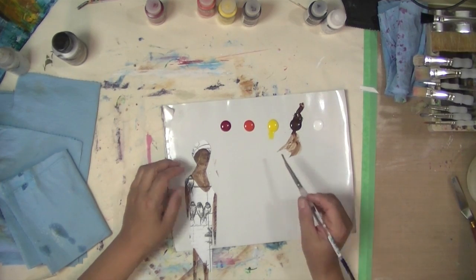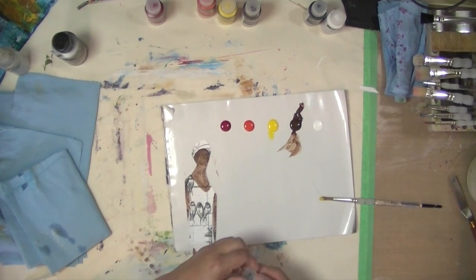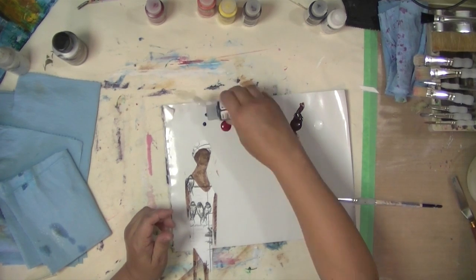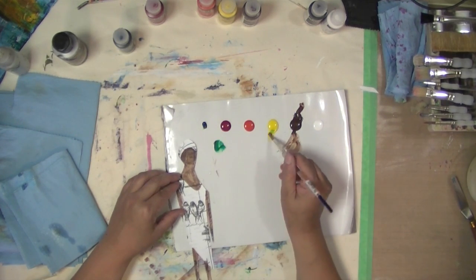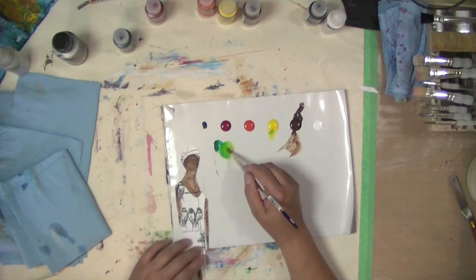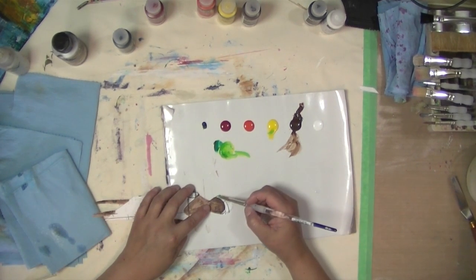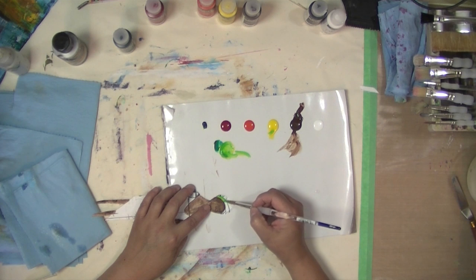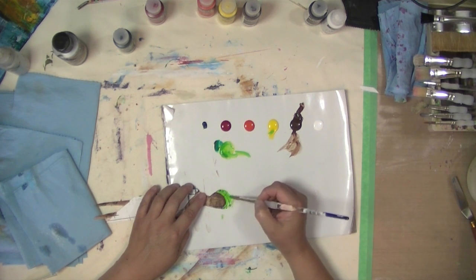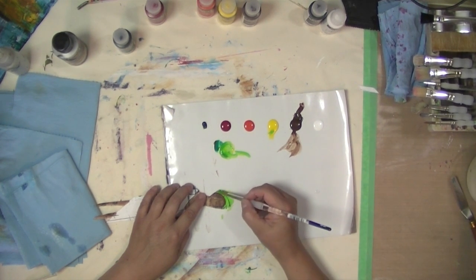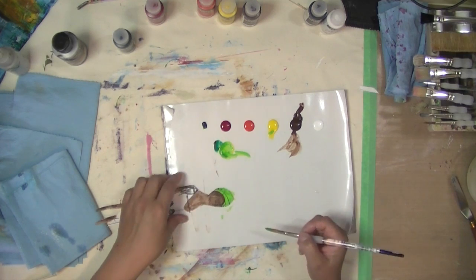I think I'll do this a green, because the paper's already white. Just a little bit of green. Make it a very, very bright green. There we go.